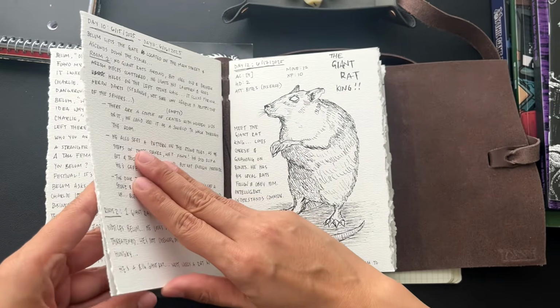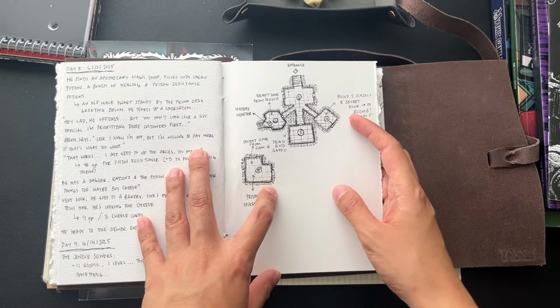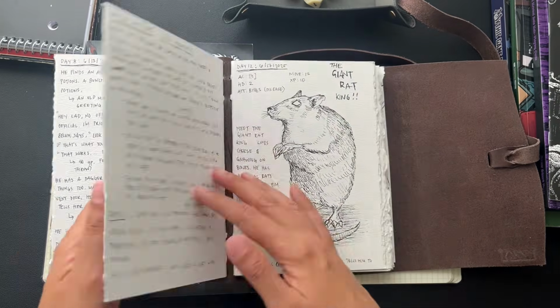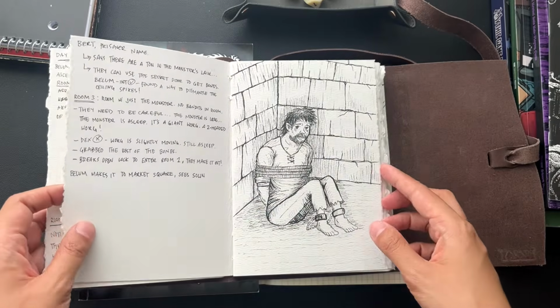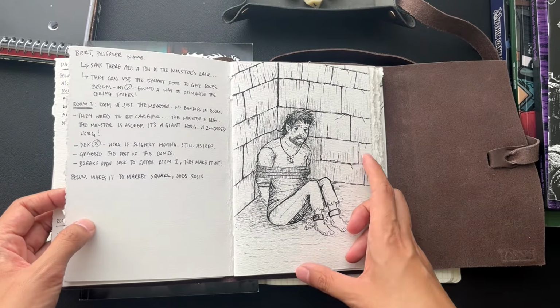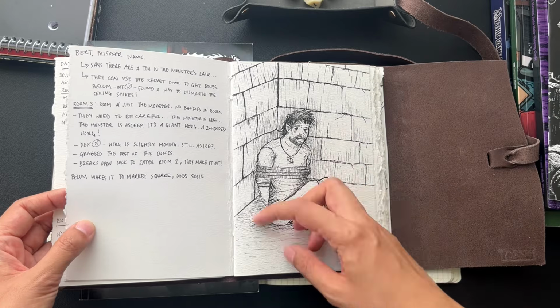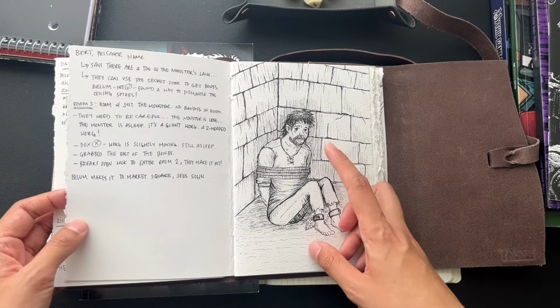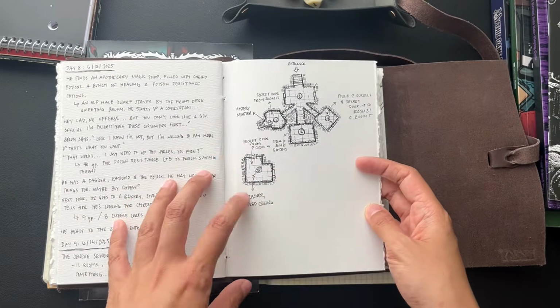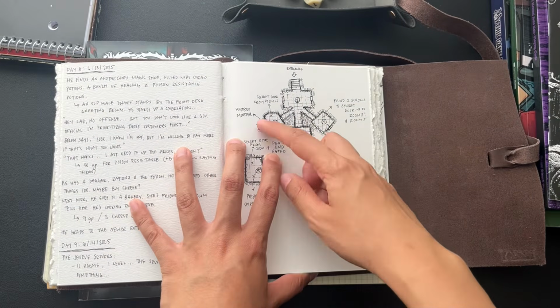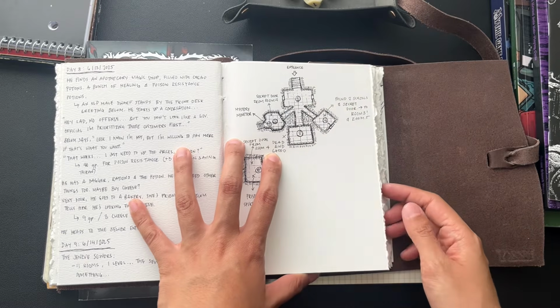And he came across some giant rats in the dungeon. And then he also came across, this was another random event, he ended up in this room and he realized that there was a prisoner in this room. And this prisoner actually has some useful information about the different factions that lurk in the sewers.